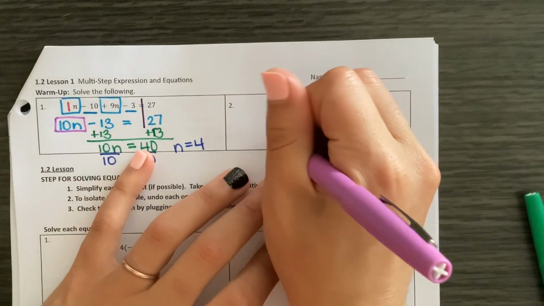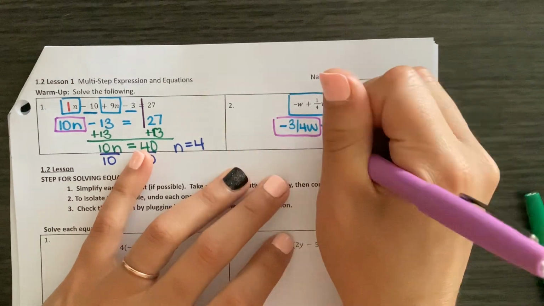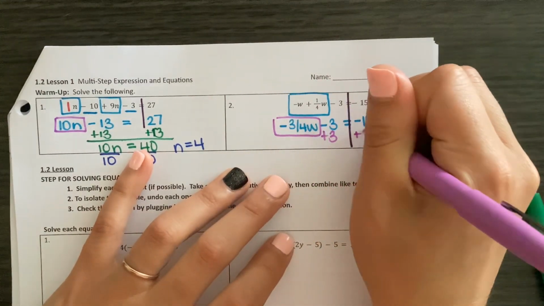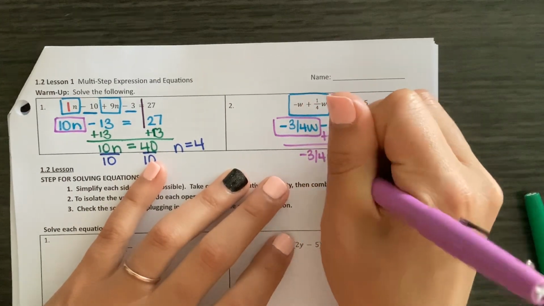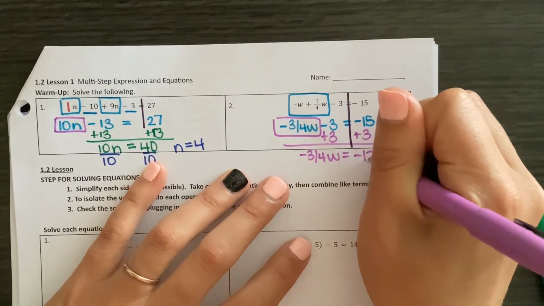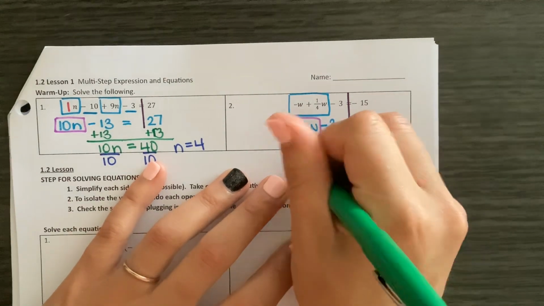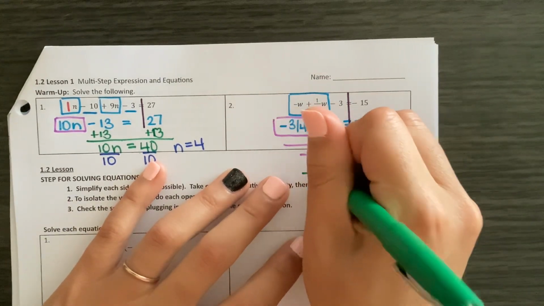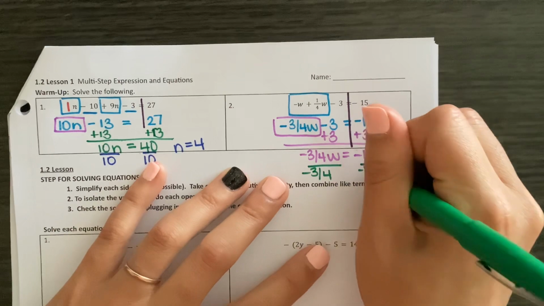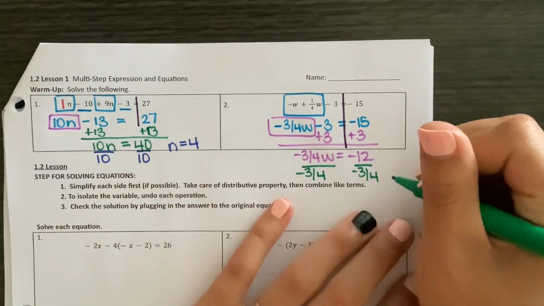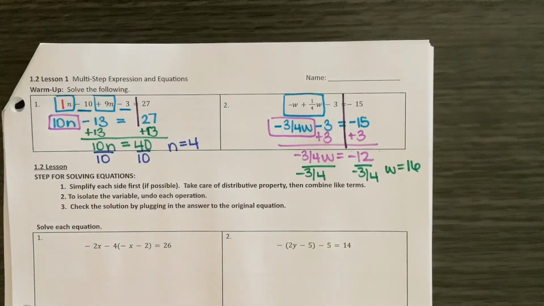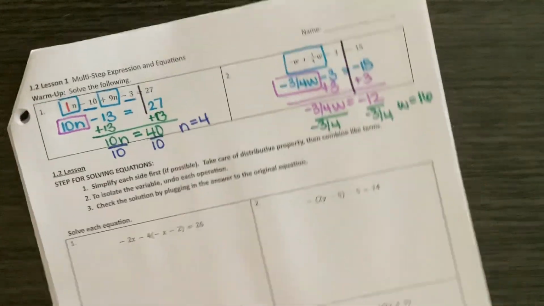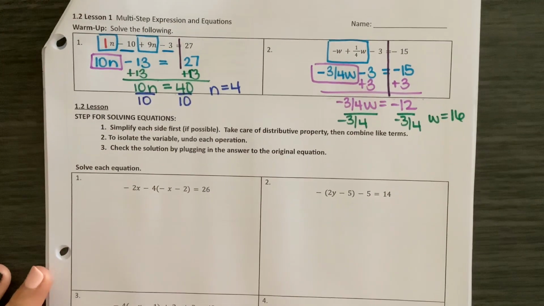I want to get my negative 3/4 W by itself, so I'm going to add 3. Negative 3/4 W equals a negative 12. I'm going to divide by that negative 3/4. Let's see if you can see this. So W equals 16. Whoa, sorry guys.